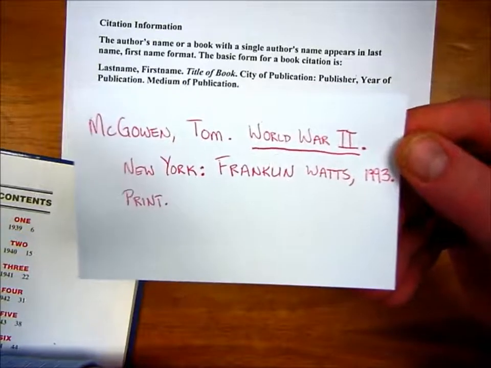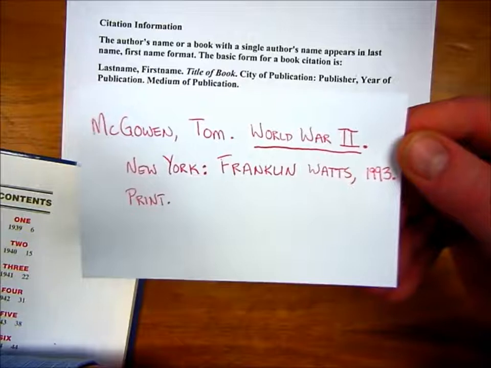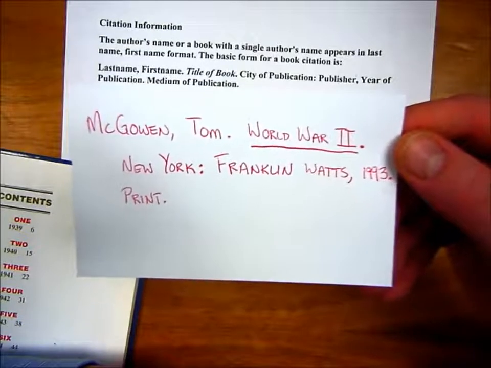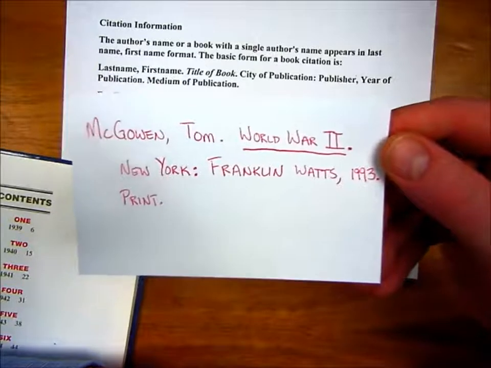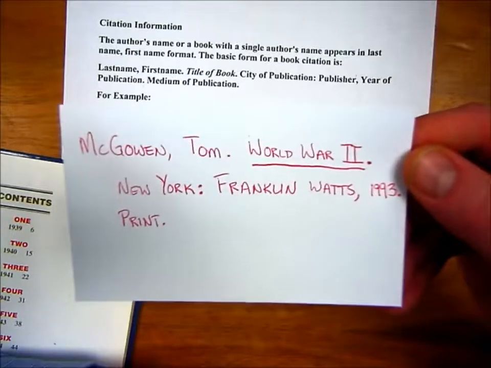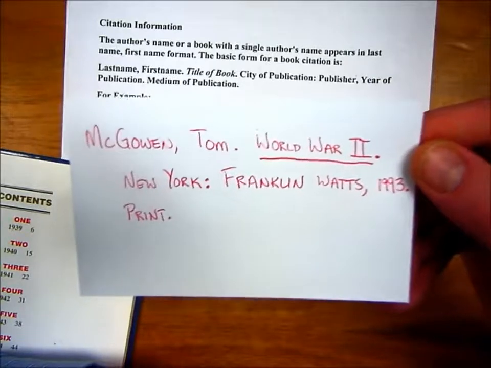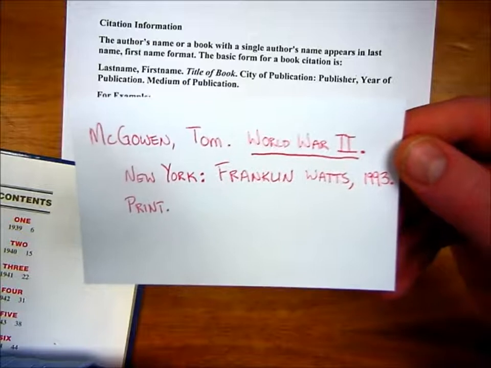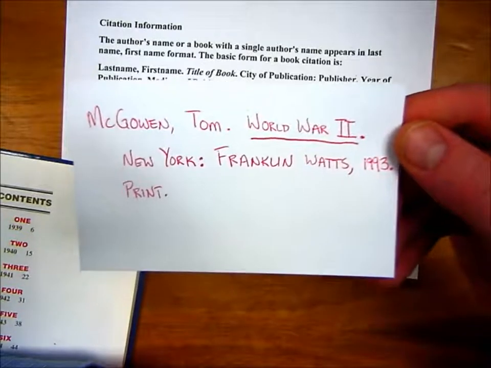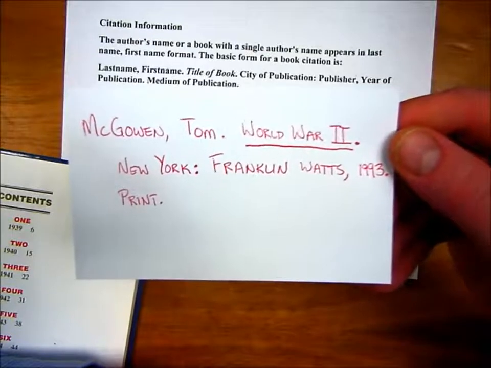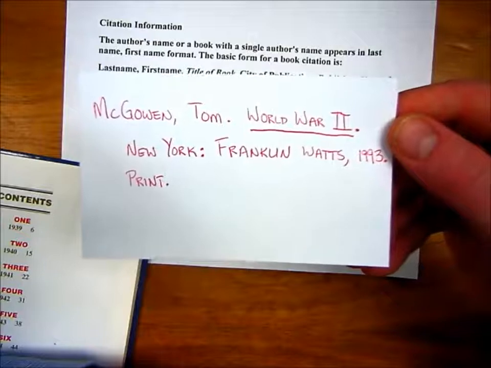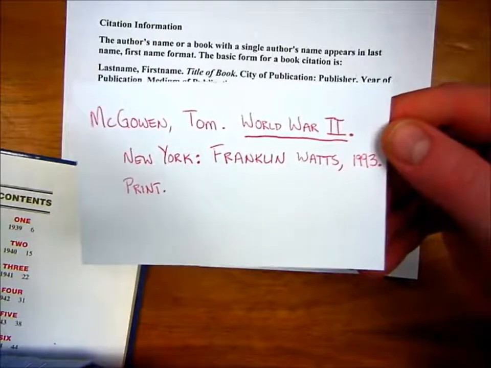So now you should have the full MLA citation. Author's last name, comma, first name, title of book, period, city of publication, colon, publisher's name, comma, year of publication, period, medium of publication, which for all of us is print, period. If your citation doesn't look like this, go ahead and raise your hand and get help, either from someone in class or from the teacher. They can show you how to get the information that you need to get.